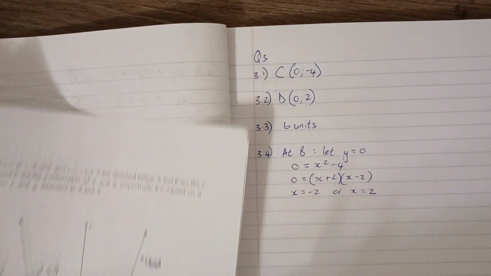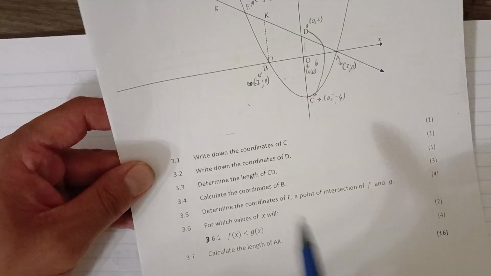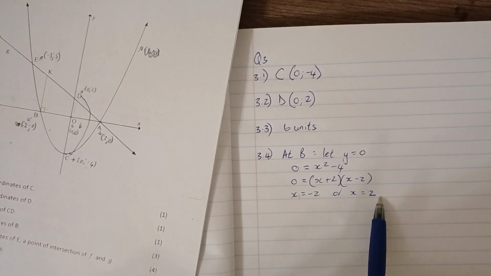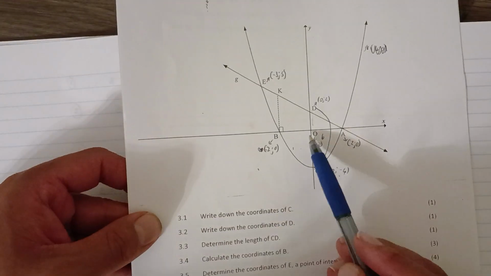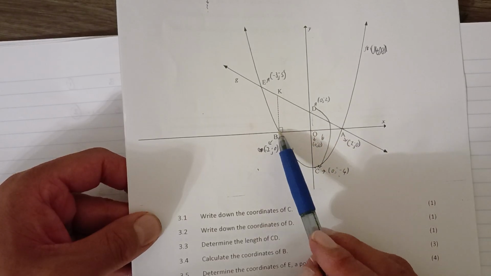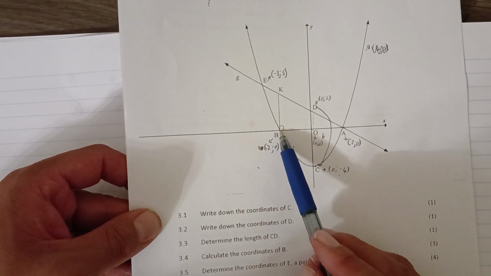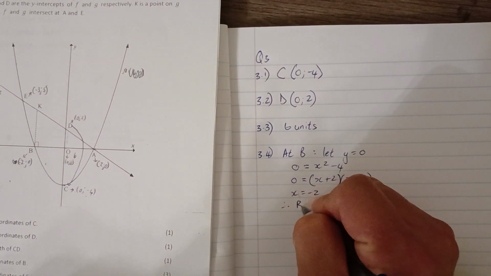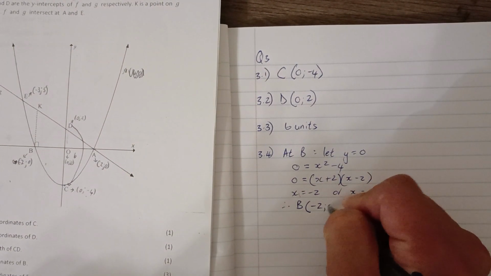But now they want the coordinates of B, and I've got two answers, −2 and 2. Because B is on the left-hand side of the y-axis, it is on the negative side. So my answer needs to be −2. Therefore B is (−2, 0).